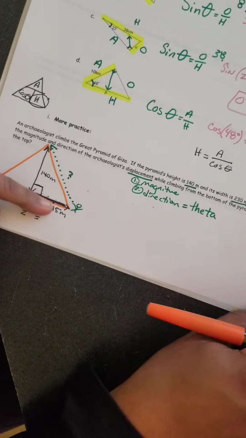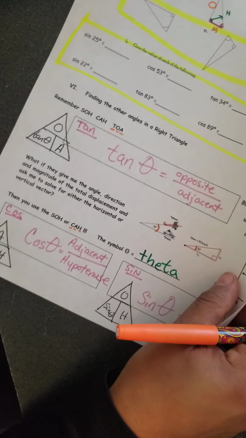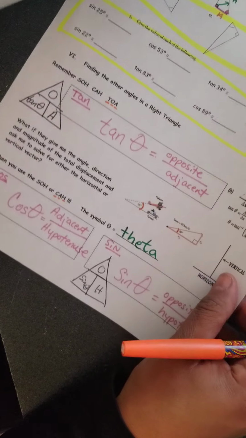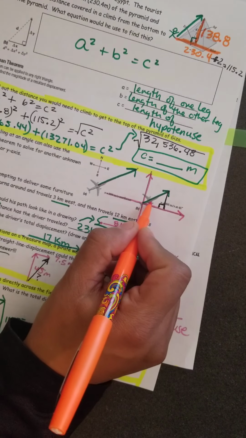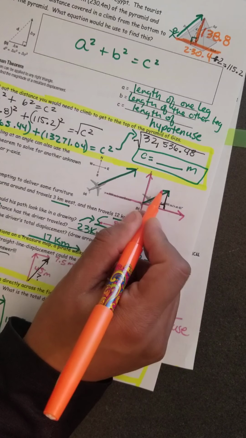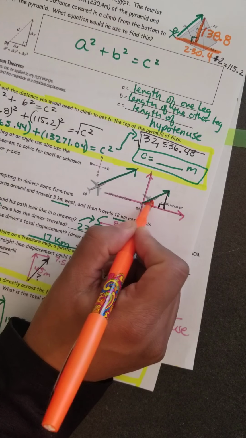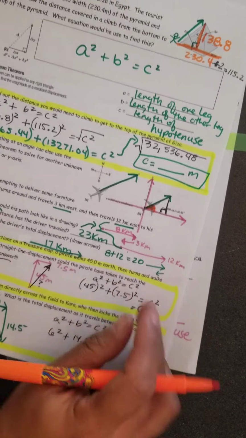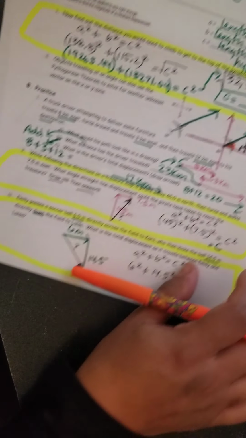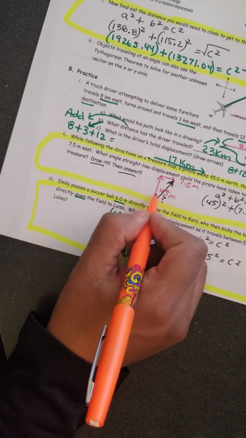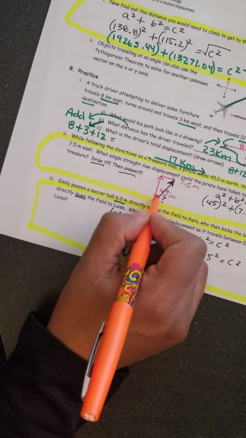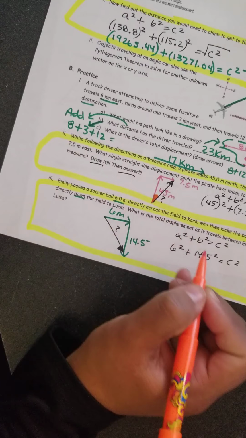Okay? Let's go back just in case so you can see it. Here's my airplane. Here's my tail end of my arrow. This right here would be my theta. So now, look over here. Here's a right angle, but here's my arrow. This is the tail end. This would be my theta.